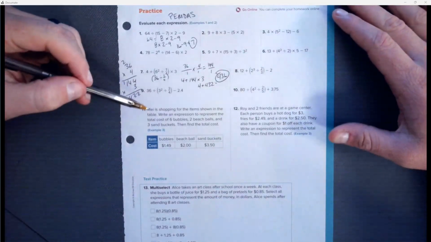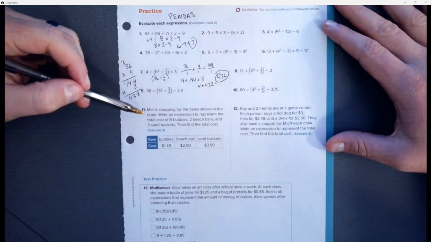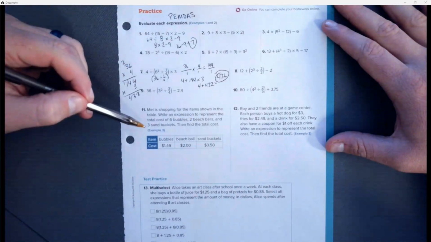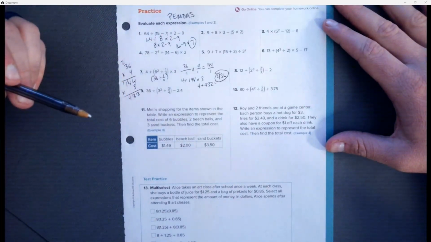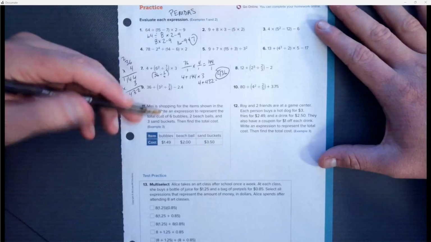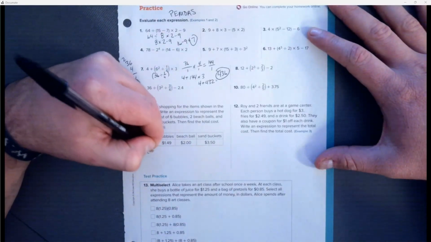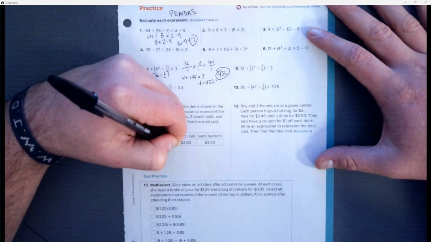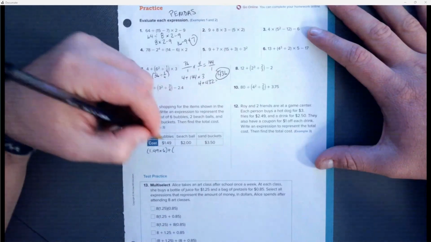Number 11, May is shopping for the items shown in the table. Write an expression to represent the total cost of 6 bubbles, 2 beach balls, and 3 sand buckets. Then find the total cost. We know she bought 6 bubbles, and bubbles are $1.49 each. So 1.49 times 6 plus the cost of the beach balls, which was 2 beach balls.